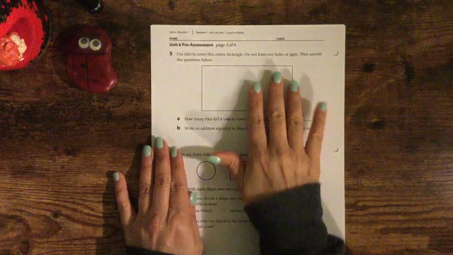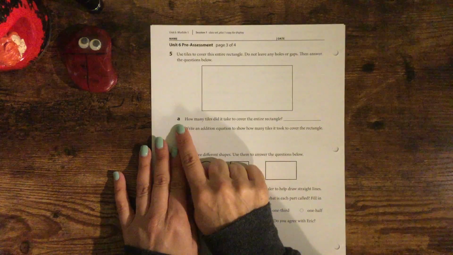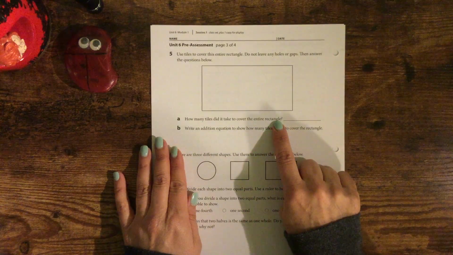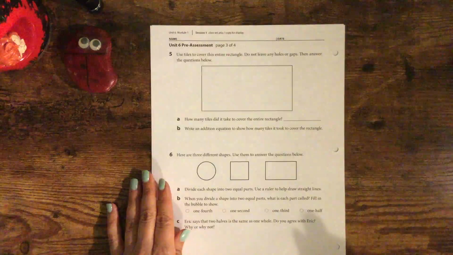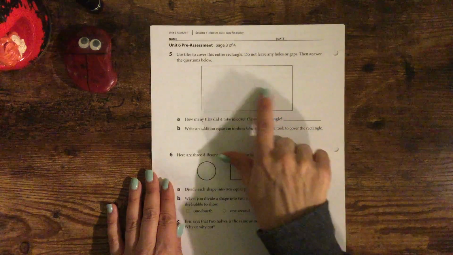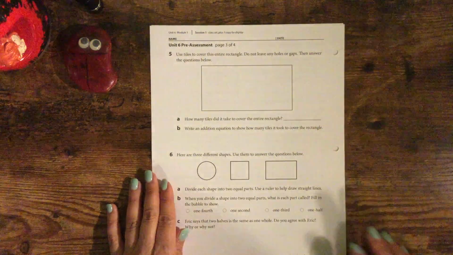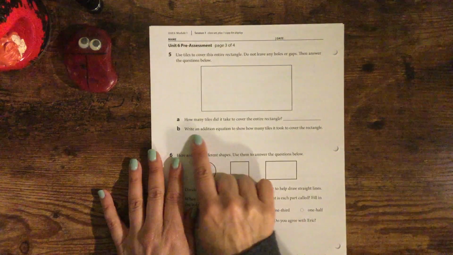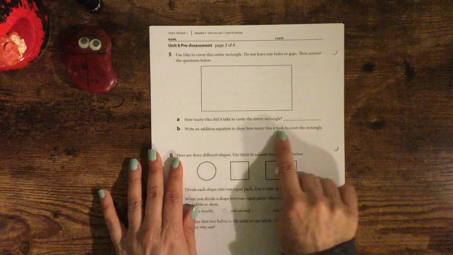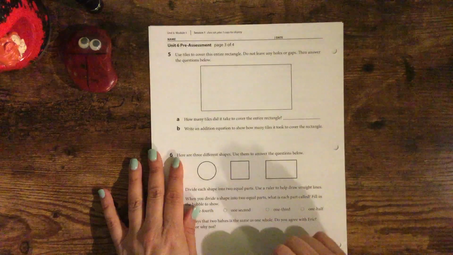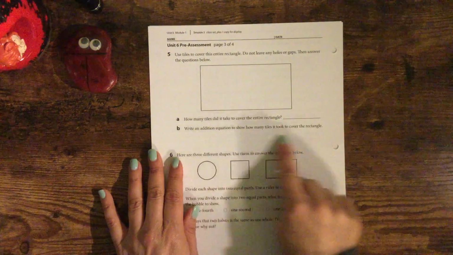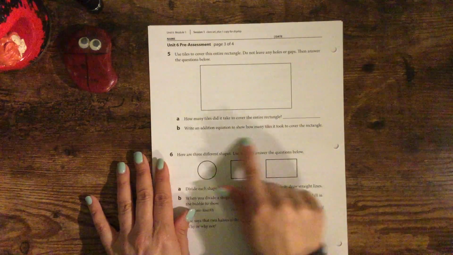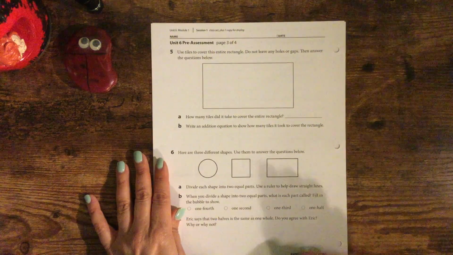All right, you've got your rectangle covered with tiles. Part A says, how many tiles did it take to cover the entire triangle? Go ahead and write how many tiles it took. Pause the video, count the tiles, and write how many. All right, Part B asked you to write an addition equation to show how many tiles it took to cover the rectangle. You'll write that equation right here. Pause the video and write an addition equation to show how many tiles it took to cover the rectangle.